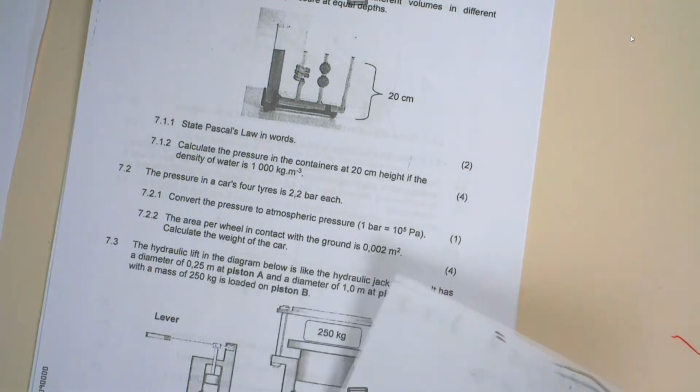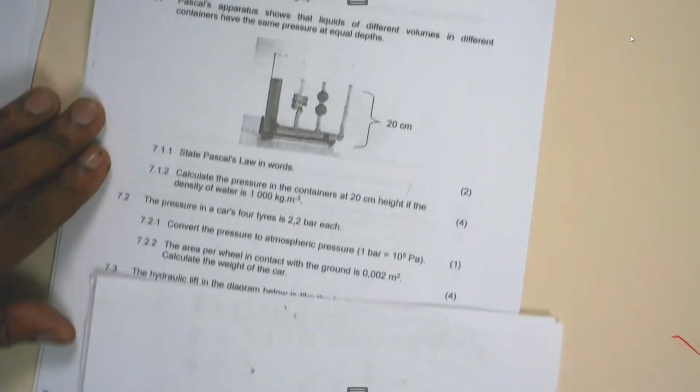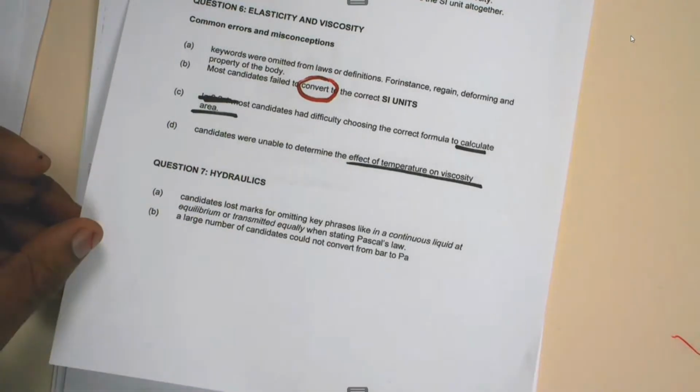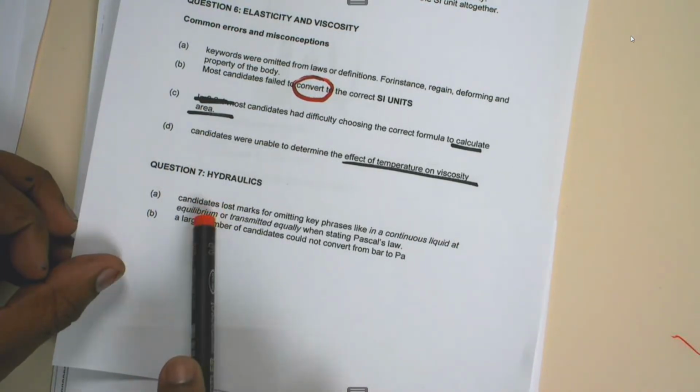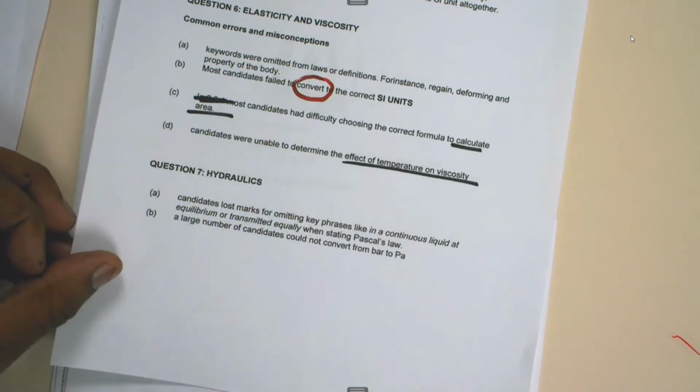Now let's look into hydraulics. Hydraulics: candidates lost marks for omitting key phrases like continuous liquid at equilibrium or transmitted equally when stating Pascal's law.